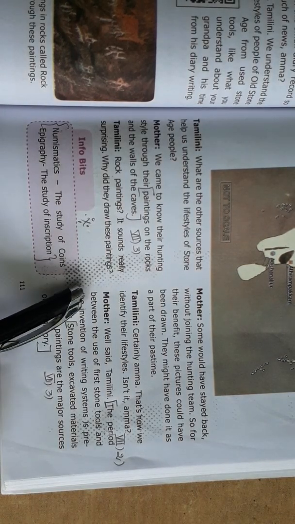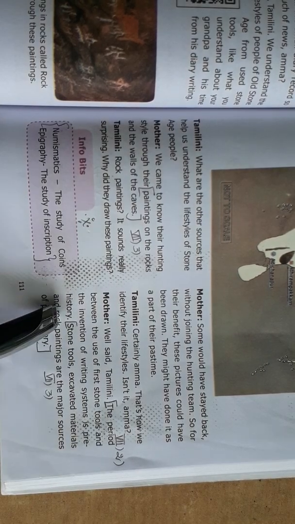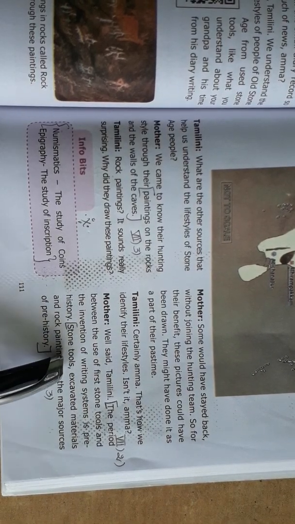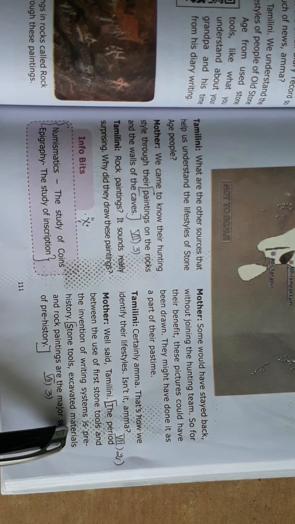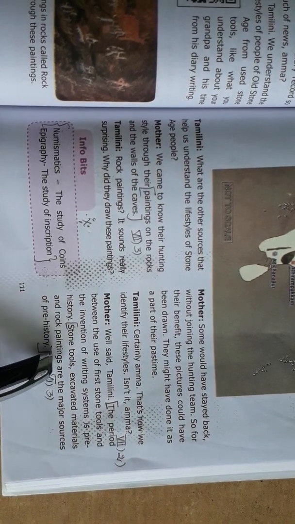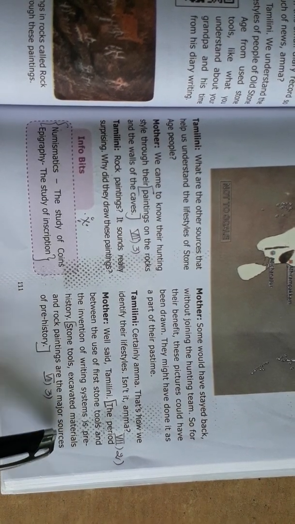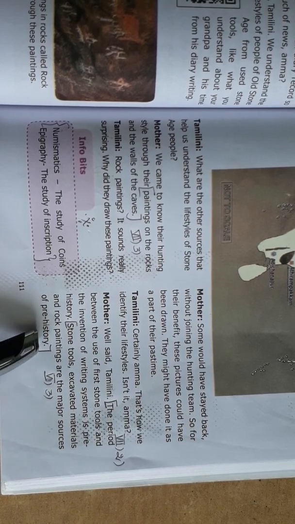Her mother replied, "Well said, Tamilini. The period between the use of the first stone tools and the invention of writing systems is prehistory. Stone tools, excavated materials and rock paintings are the major sources of prehistory."